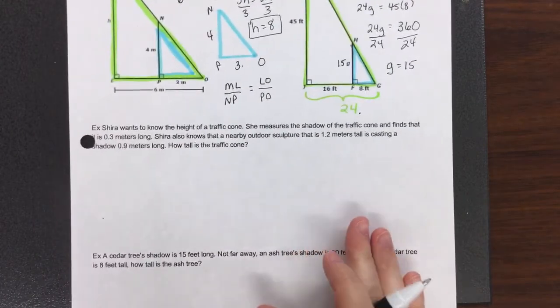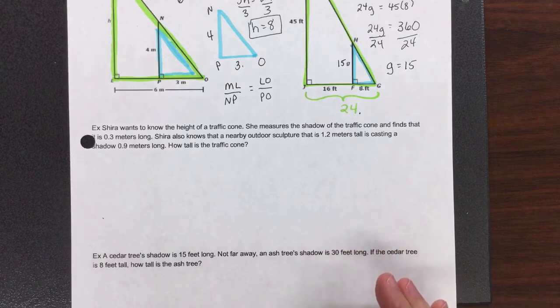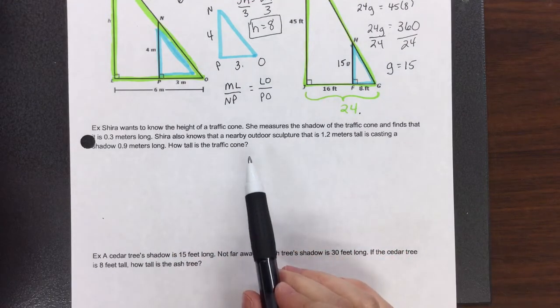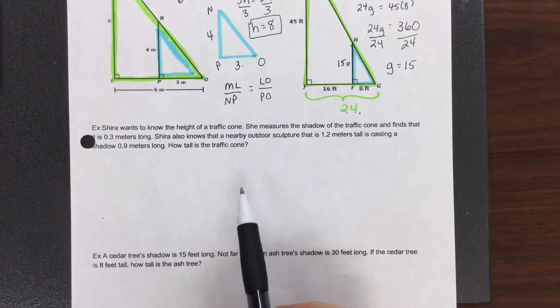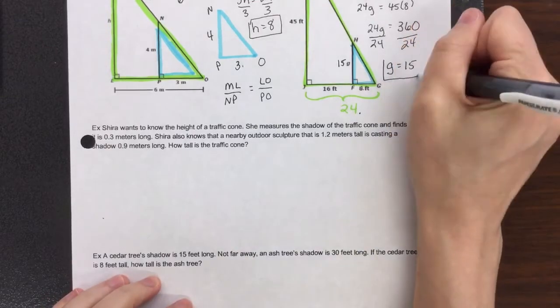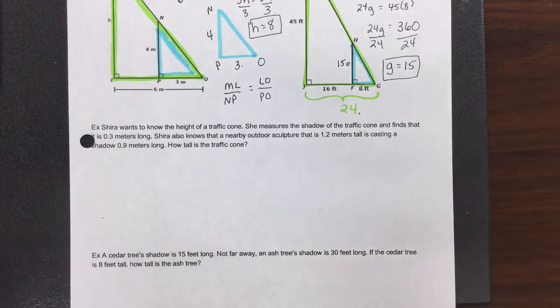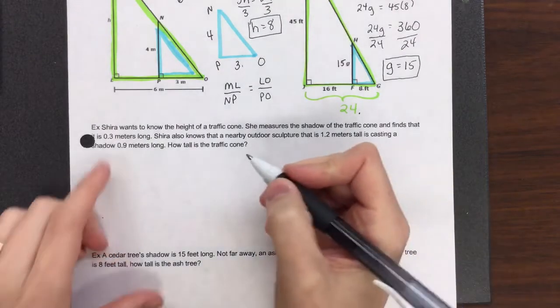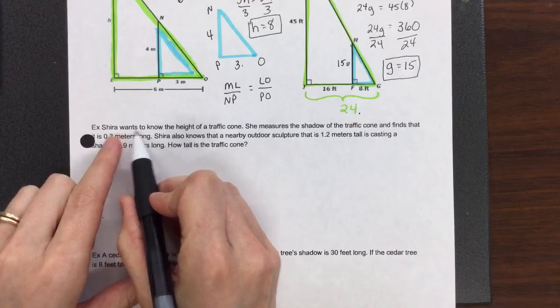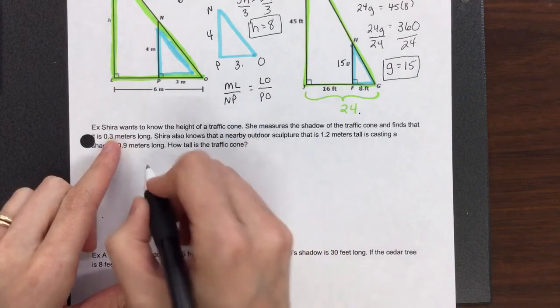They could also give you problems where they don't give you pictures to work with and you'll need to draw triangles that go with them to match up. So with these, you'll draw a right triangle of whatever is going on and then write the values that you have on the triangles that you draw and then figure out what you don't have and set up a proportion to solve for that. So Shira wants to know the height of a traffic cone.